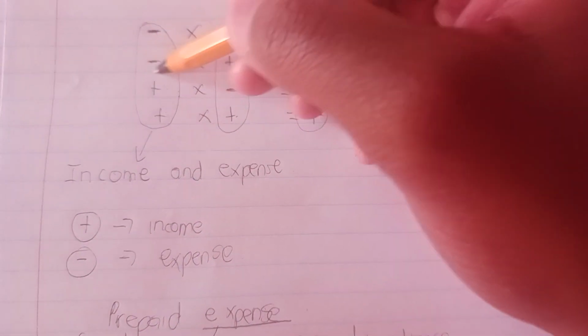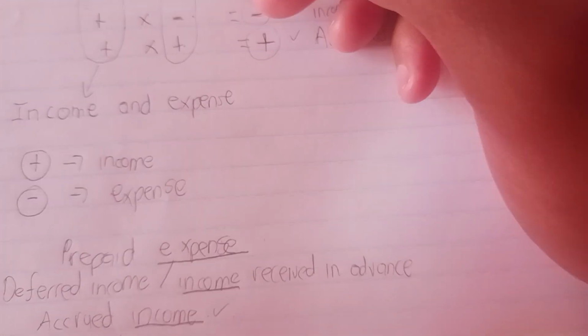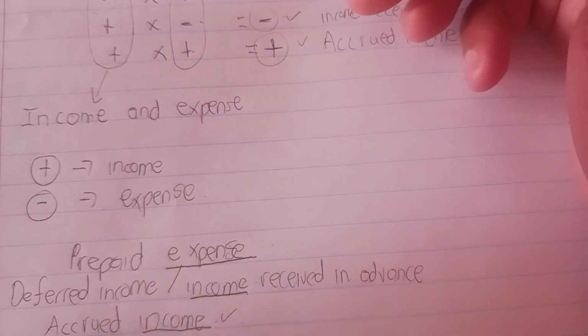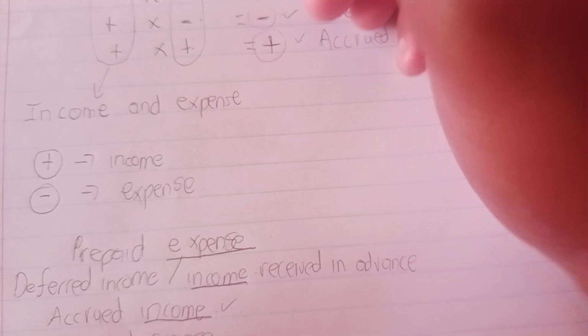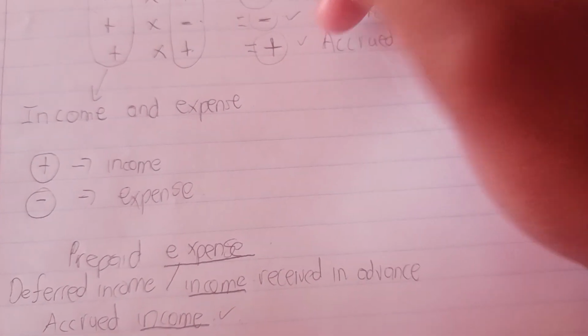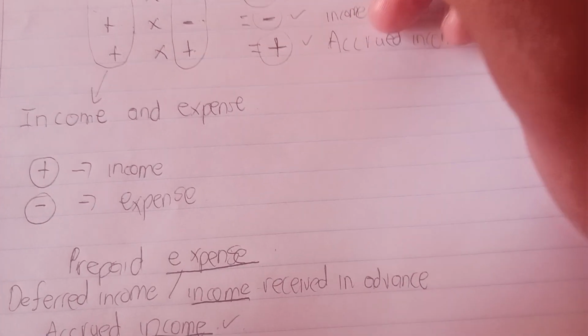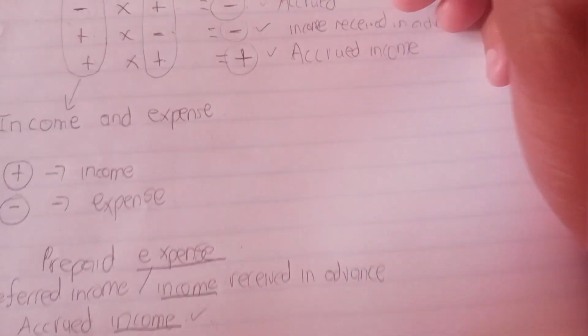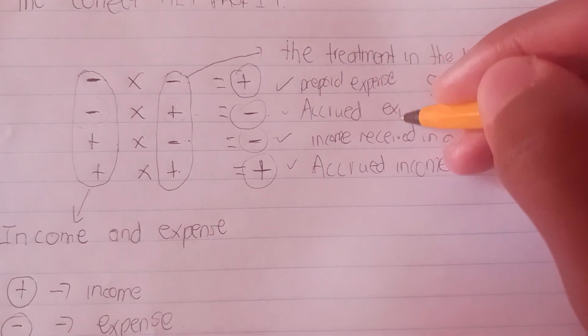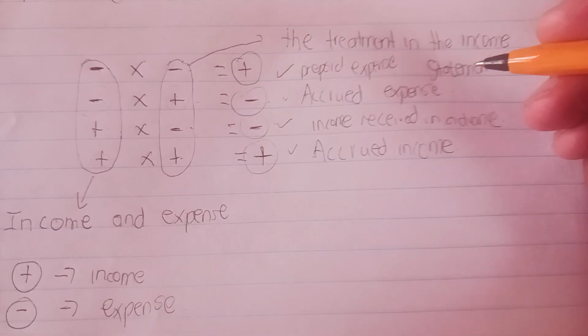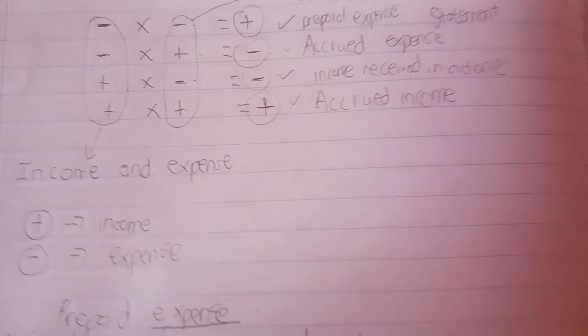So it's an expense, yes, but in the income statement, an accrued expense, you add it. So that is why the final outcome would be a negative accrued expense. I hope you guys understand. All right. So let's move over, let's do an example.